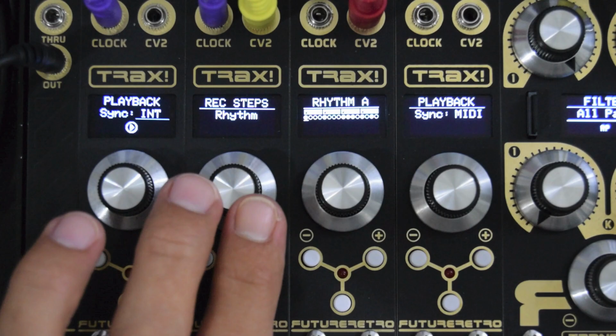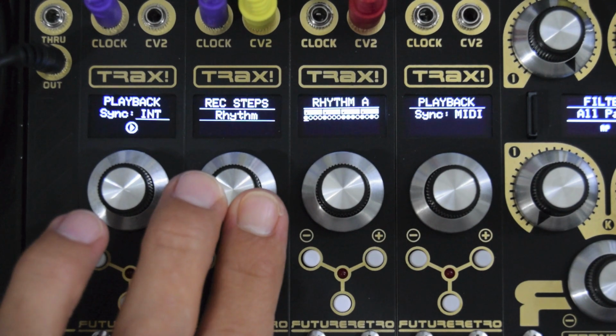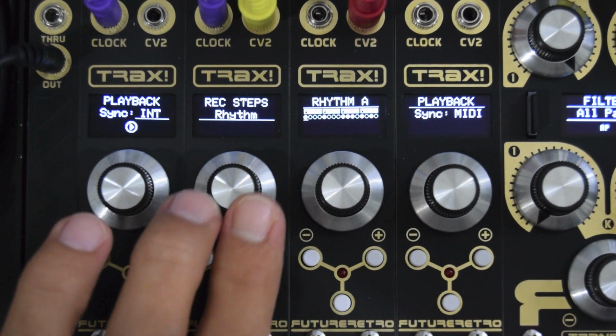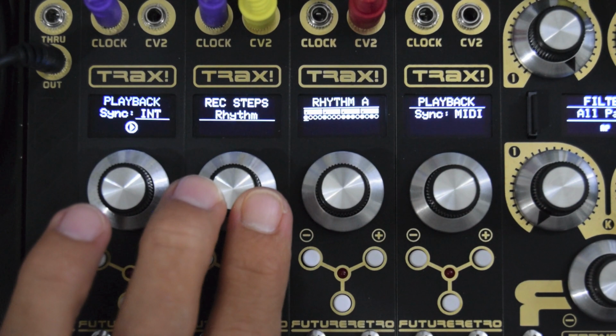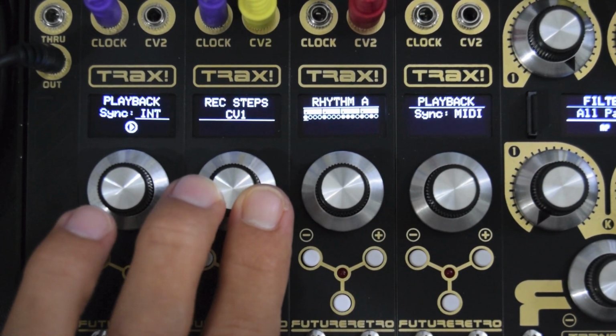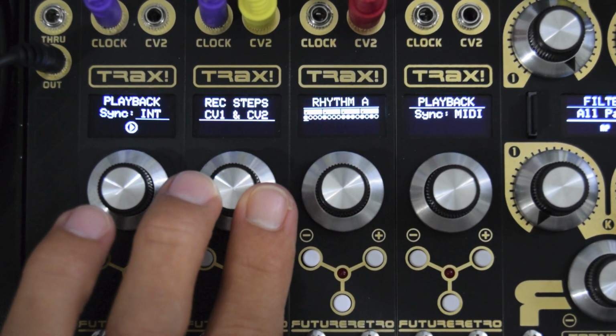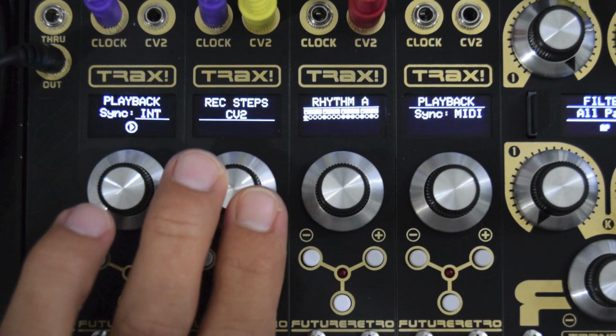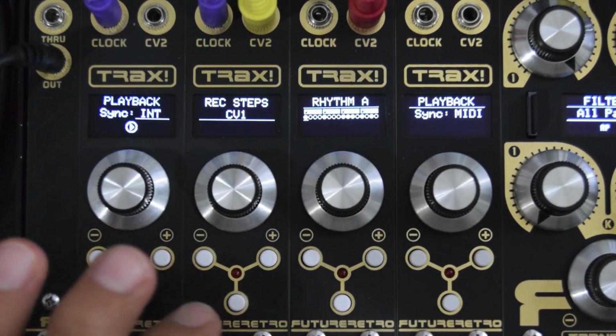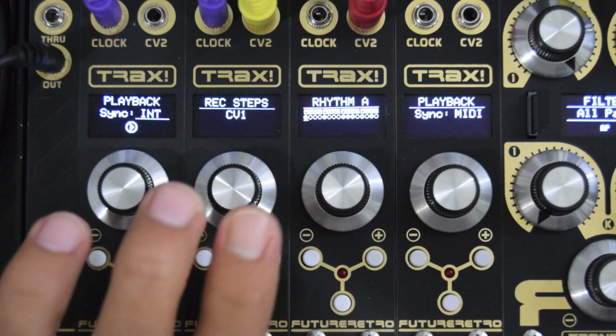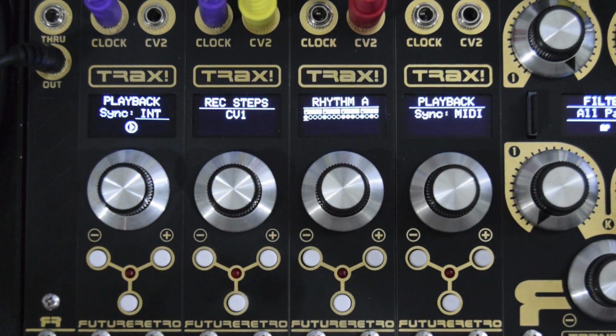Let's take a look at the CV1 part, its parameters and features, and how you're going to program it. But before we get there, there's something else we should discuss, and that is the record steps function. Record steps is one of our global menu parameter values, and you can select from rhythm, CV1, CV2, or CV1 and CV2.